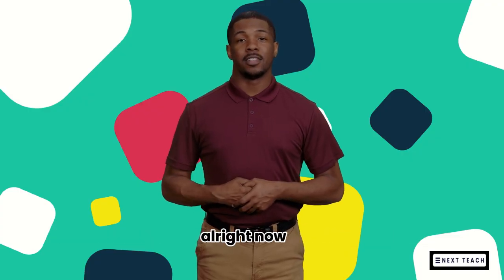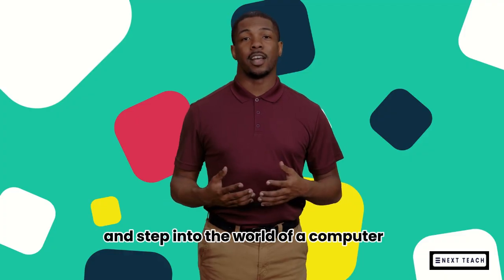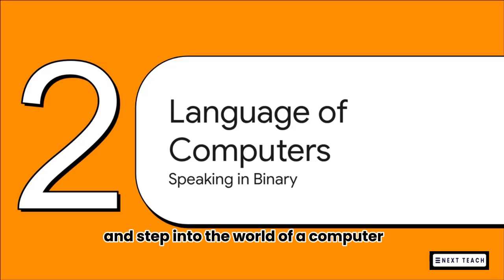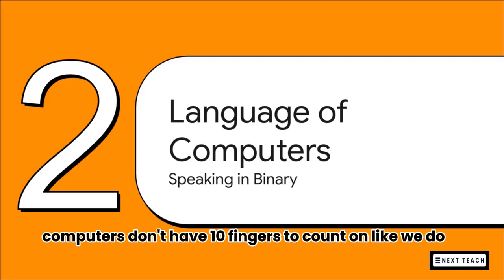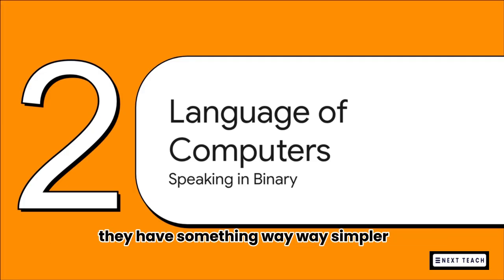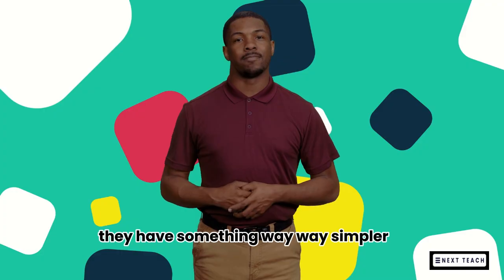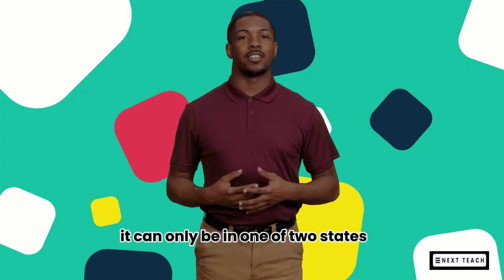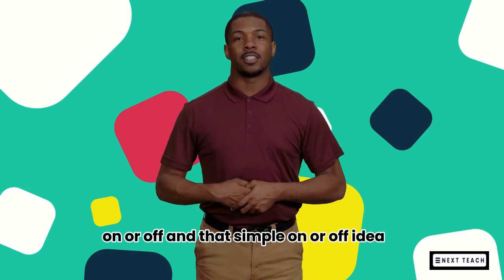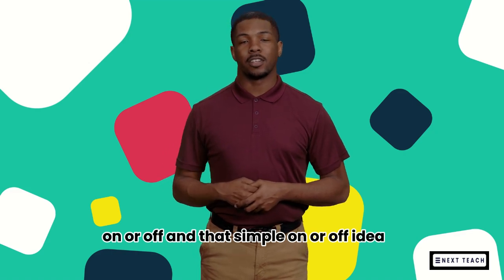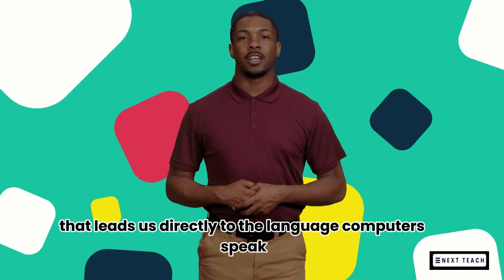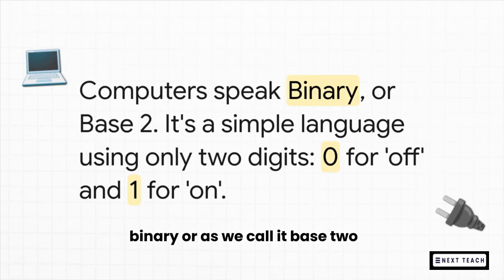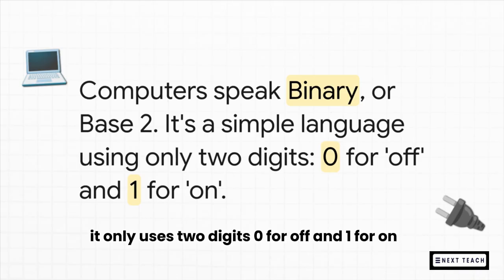All right, now, let's leave our world behind for a second and step into the world of a computer. See, computers don't have 10 fingers to count on like we do. They have something way, way simpler. Think of it like a light switch. It can only be in one of two states, on or off. And that simple on or off idea leads us directly to the language computers speak, binary, or as we call it, base 2. It only uses two digits, 0 for off and 1 for on.